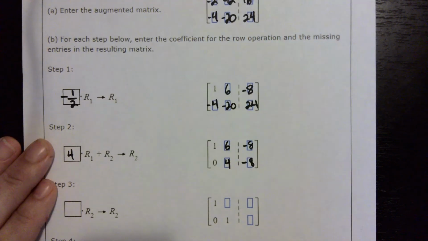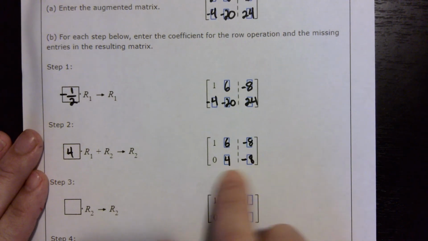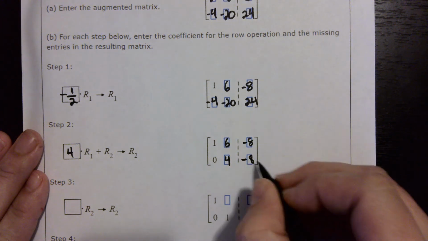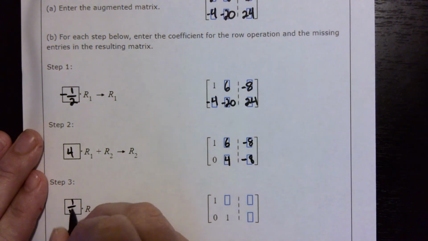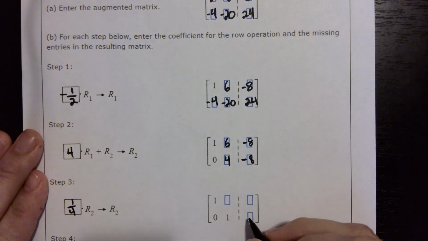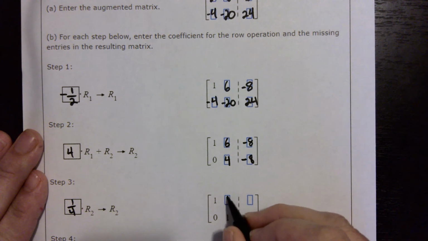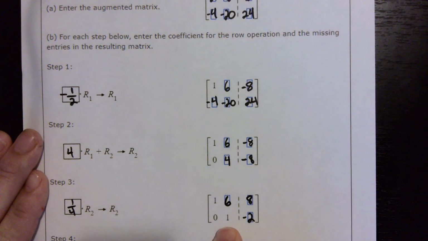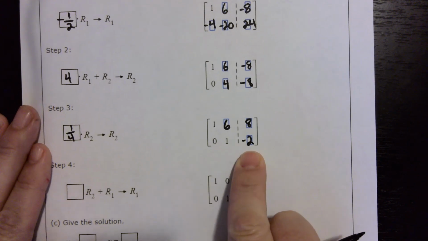Okay, so the next step is we need to multiply this by something that will make it turn into a 1. So 1/4. 1/4 of 4 is 1. And 1/4 of negative 8 is negative 2. Okay, and top didn't change, 6 and 8. Okay, so we got our one solution. Y is equal to negative 2.